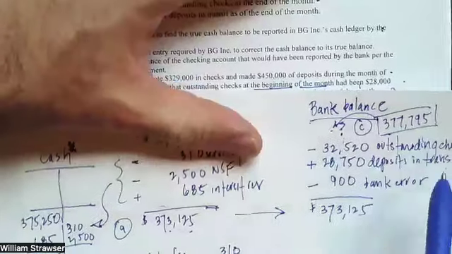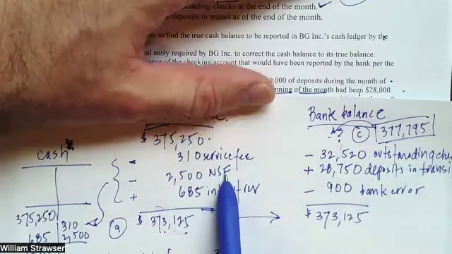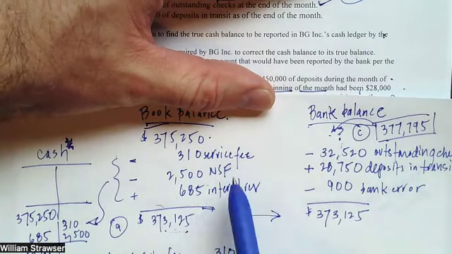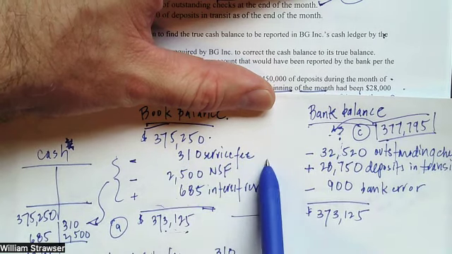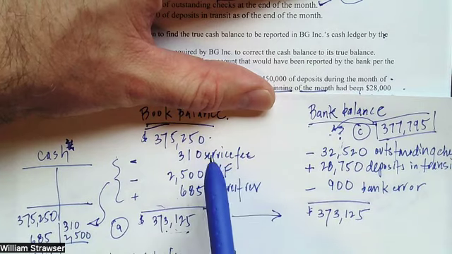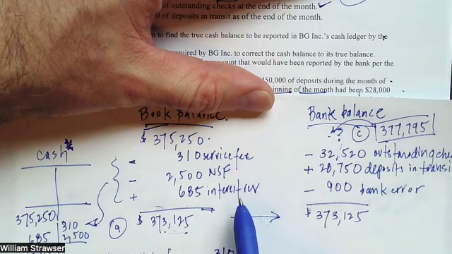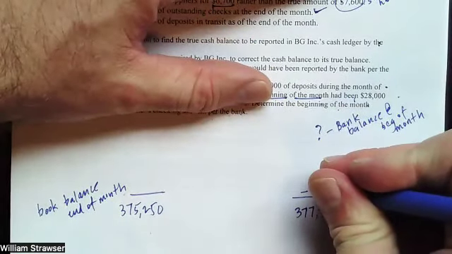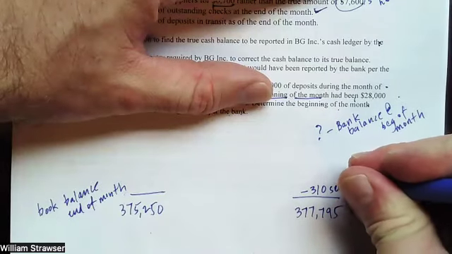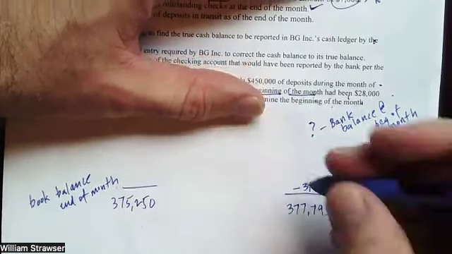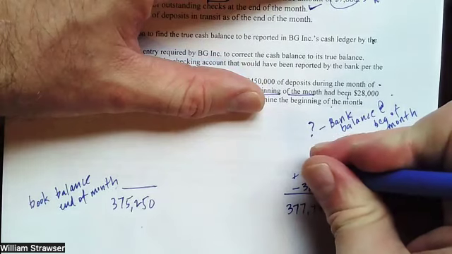I'm sorry, not here. This is post-rec. The things we did here to the books. Because if we're in the month of January, at the end of January, we're going back and we're saying, oh, the bank subtracted off $310 of service fees. I need to subtract that off my book balance, right? Same thing NSF, same thing interest. These are items that happened on the bank statement about our account during the month of January. So those are all included. It would have subtracted $310 of service fees to get to what it showed me at the end of the month. It would have added the $685 of interest.